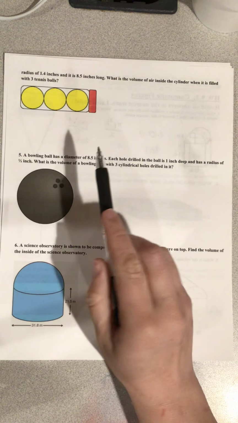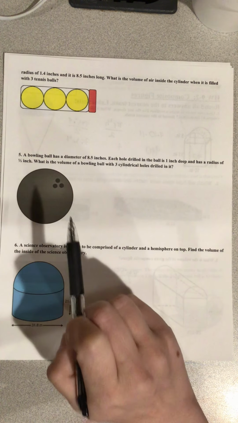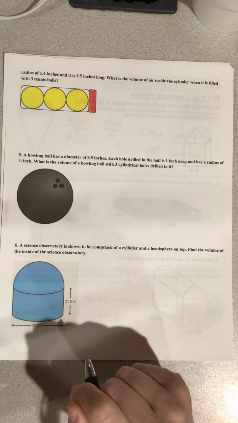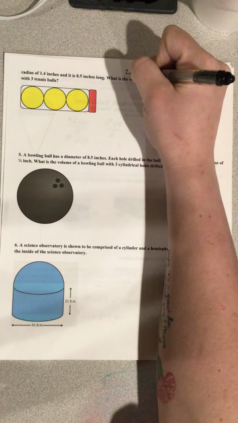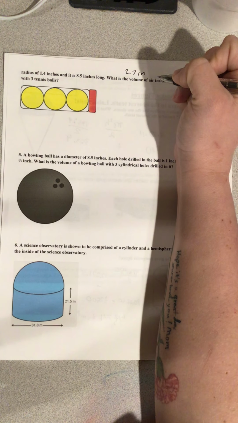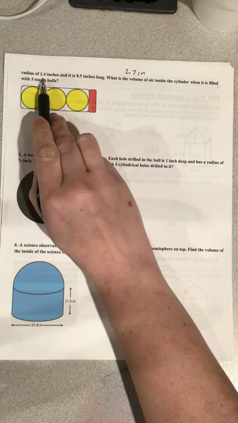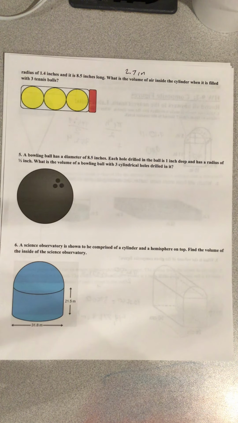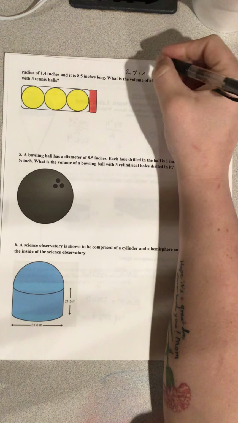Okay. So this says, I like how it got cut off for some reason. So it says tennis balls are usually sold in a cylinder. The diameter, see, we're missing a lot of information because it got cut off. The diameter of the tennis ball is 2.7 inches. The cylinder has a radius of 1.4, and it is 8.5 inches long. What is the volume of air inside the cylinder when it is filled with 3 tennis balls? So this is the diameter of the tennis ball.